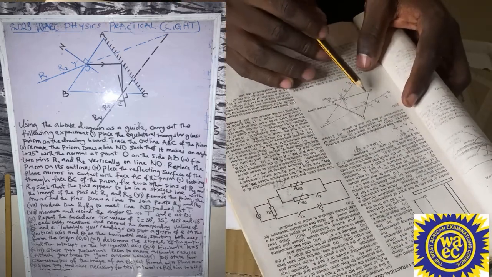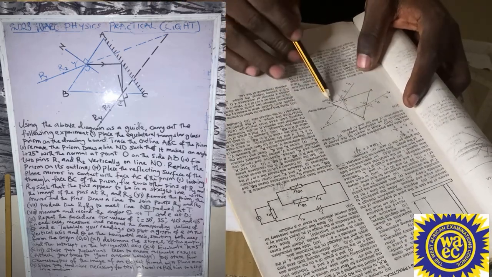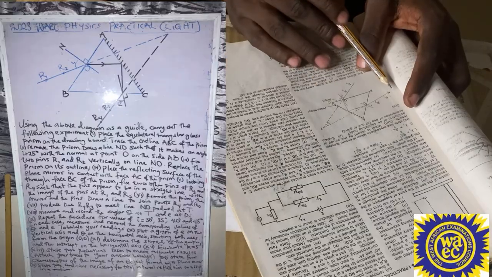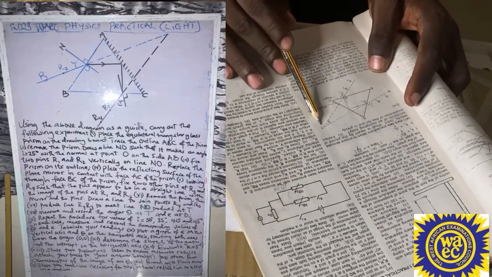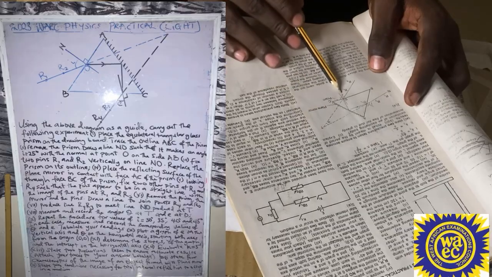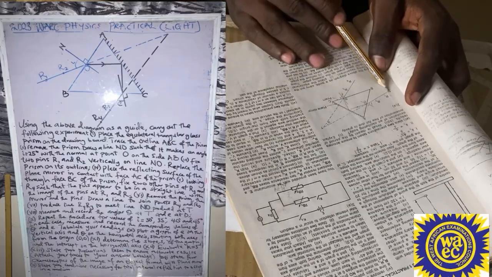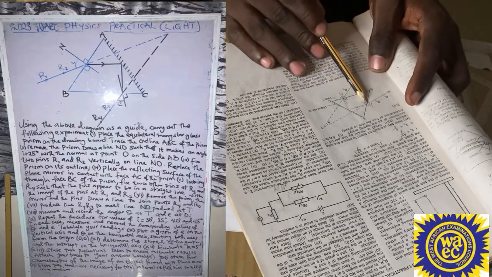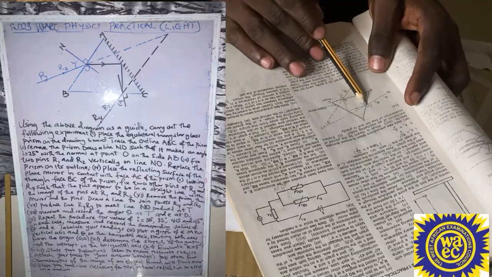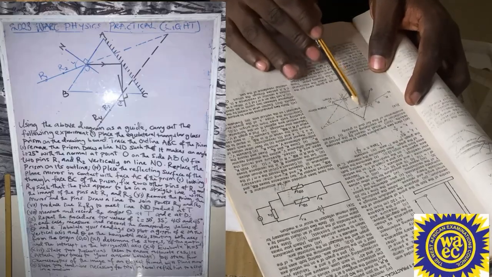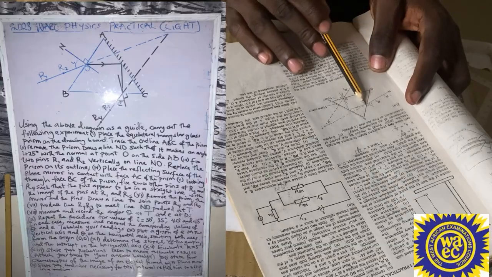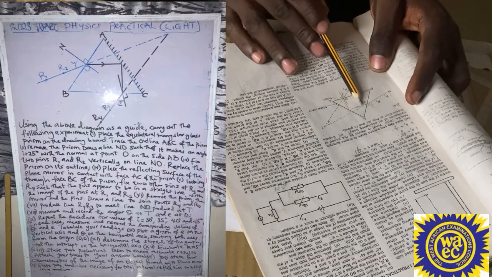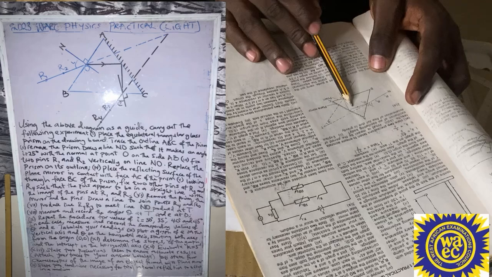I believe you can see it, a triangular prism ABC, and then we have line NO. We also have angle theta and the emergent ray here. You can see that there's an incident ray that comes on this triangular prism at line AB, and it undergoes refraction.